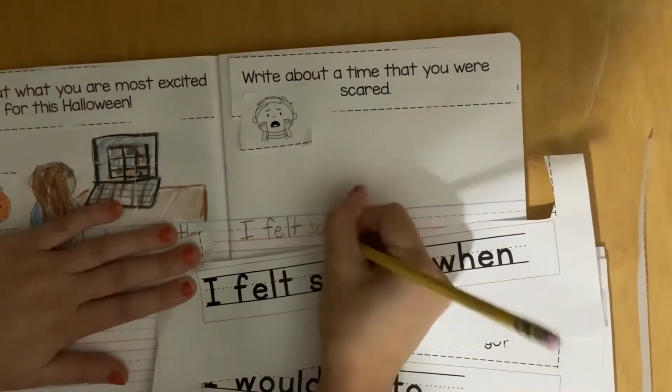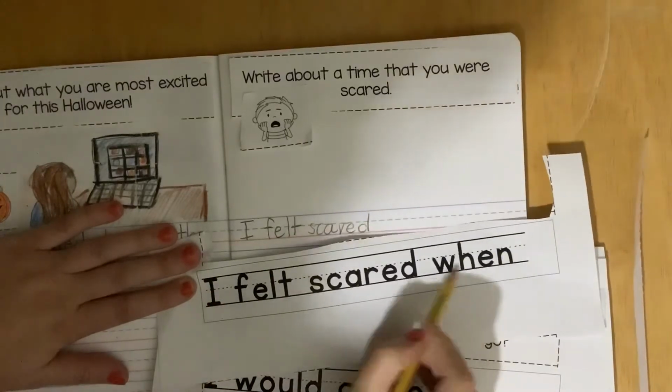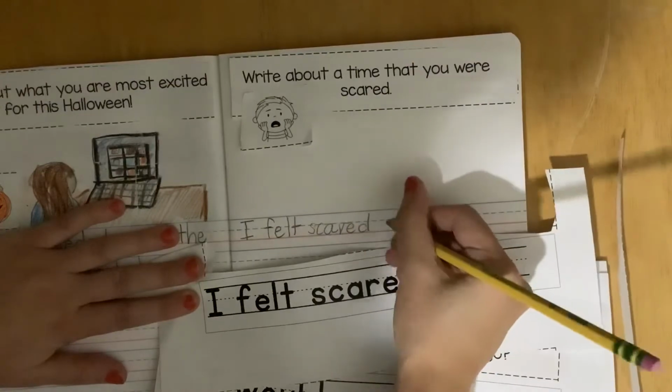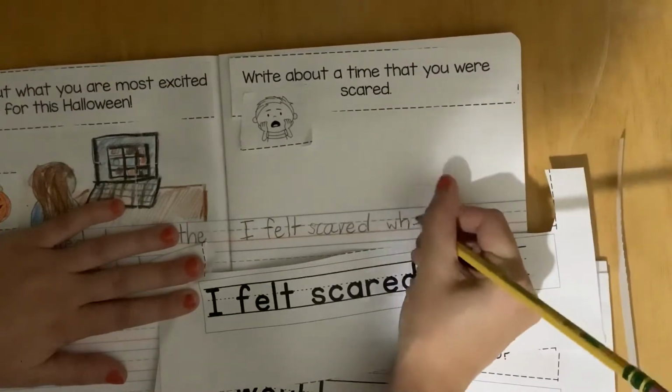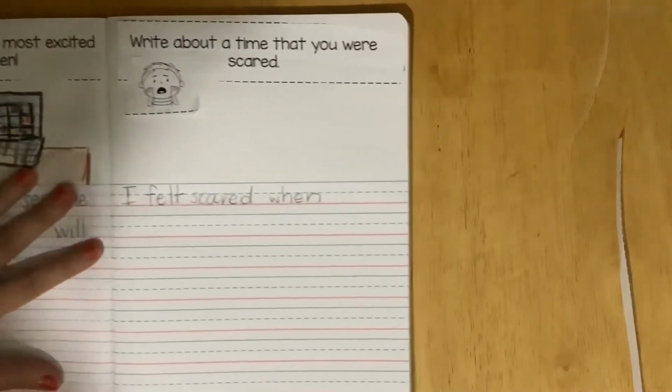I felt scared. Ooh, and here's a good sight word, when. Finger space, when. I felt scared when, and now it's time for me to think about a time when I felt scared.